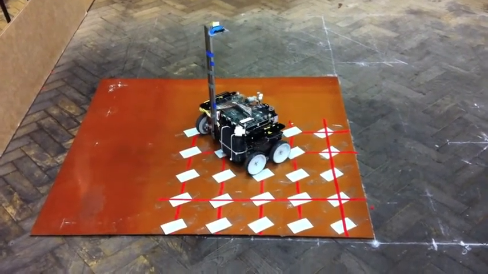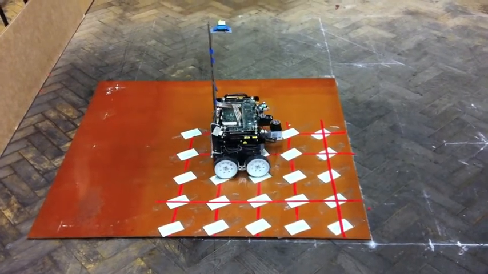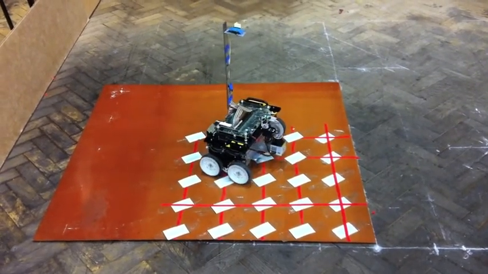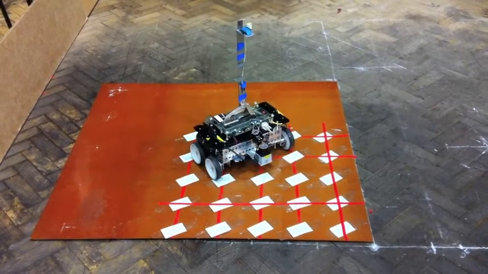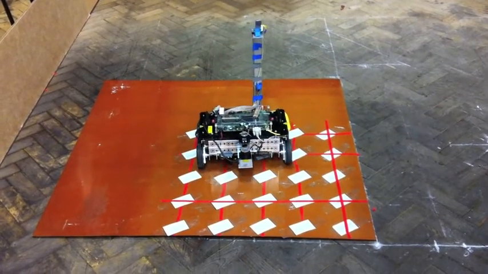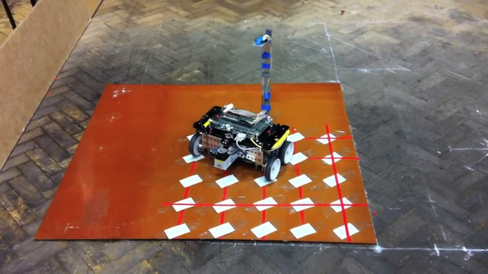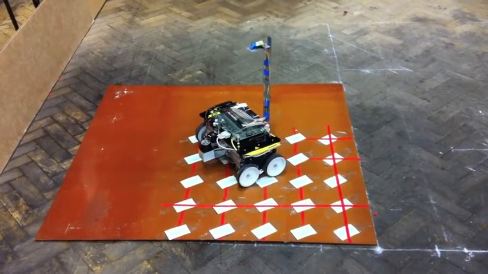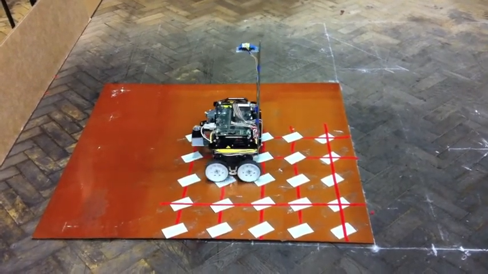Then the LabVIEW program will calculate how far it is from the robot's present location to the endpoint in terms of its x-axis and y-axis, and then the mobile robot will move along the x-axis and y-axis and eventually get to the endpoint.